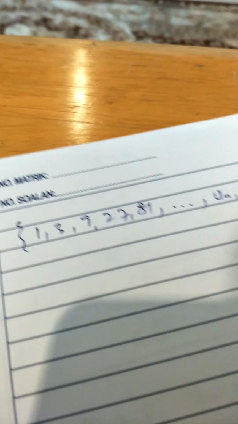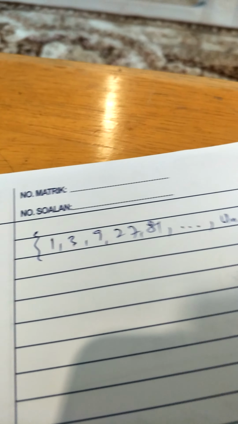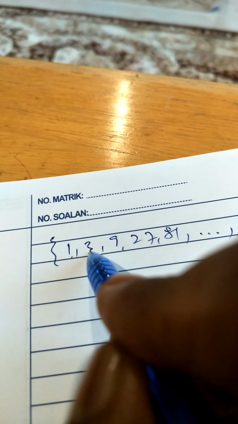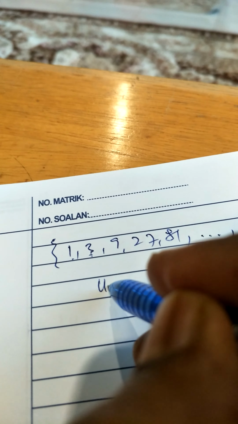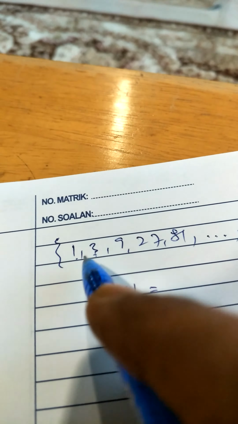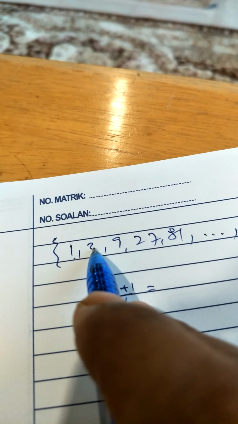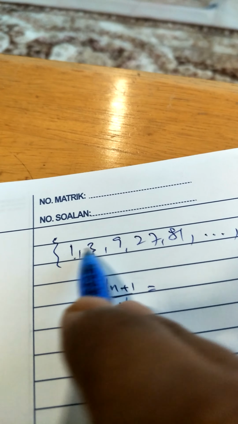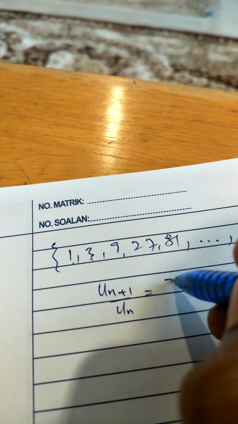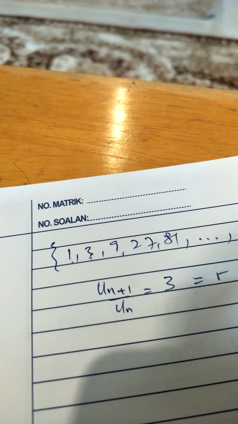If you look at this, you can divide un plus 1 over un. If you divide this, what do you have? 3 over 1 is 3, 9 over 3 is 3, 27 over 9 is 3, and so on. So this is 3. We give it the name r.